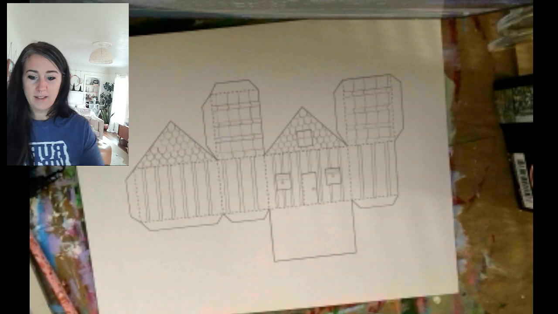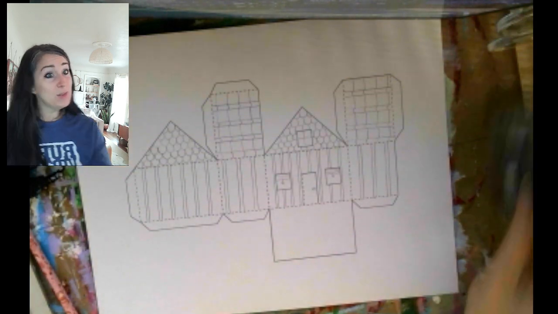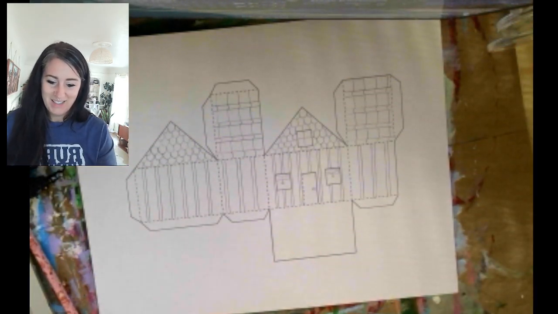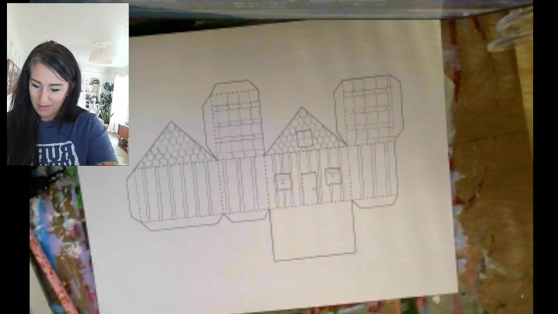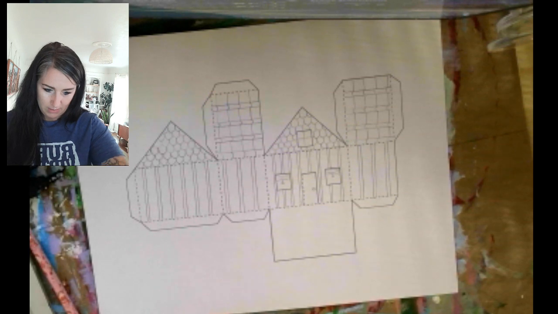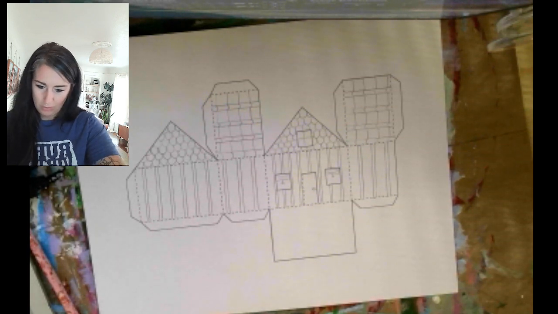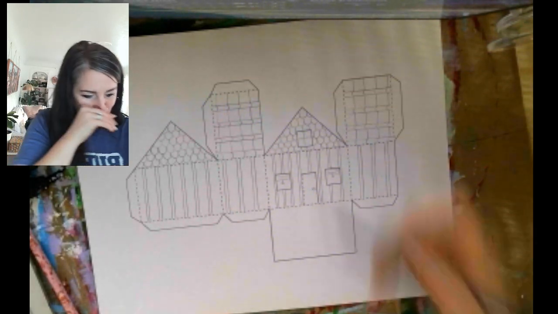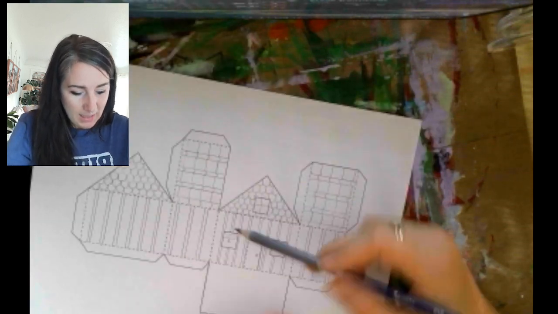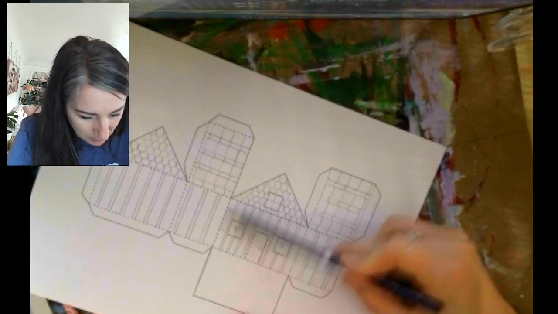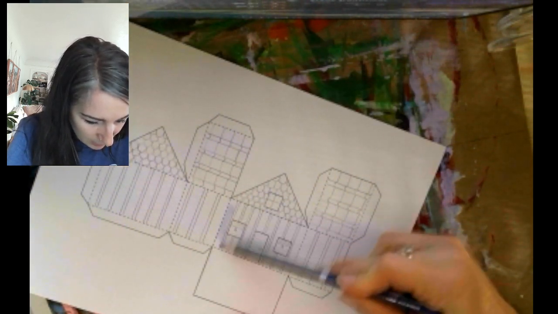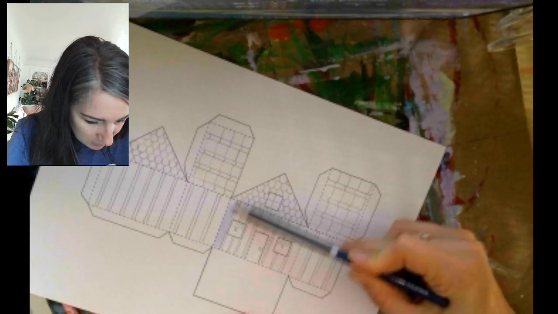Once you've got that all done, our next task is going to be to color it in. So that's what we're going to do next. Let's see if I can find the right one. I think I was using maybe this one. Okay, so I'm going to want to color this in, and when I'm coloring stuff in, I do like to add some dimension to it.